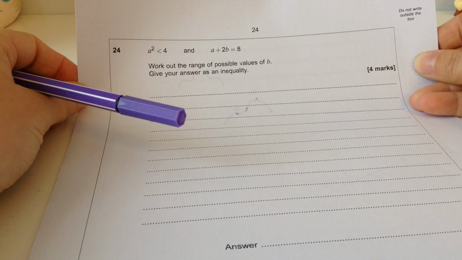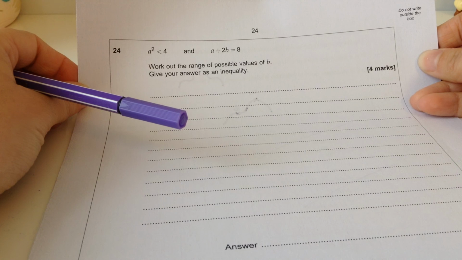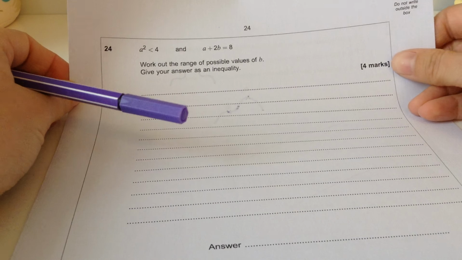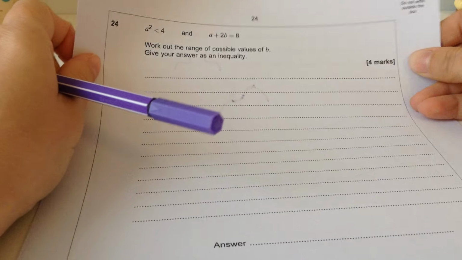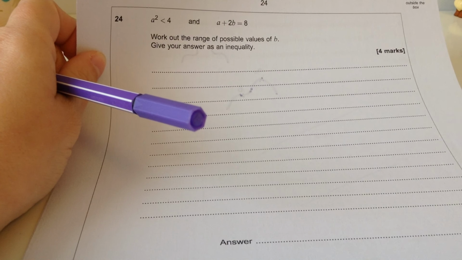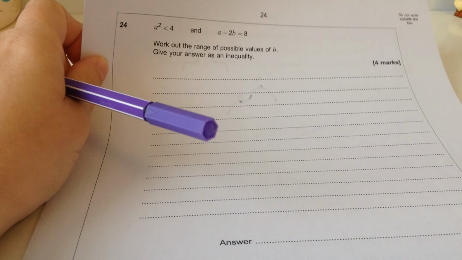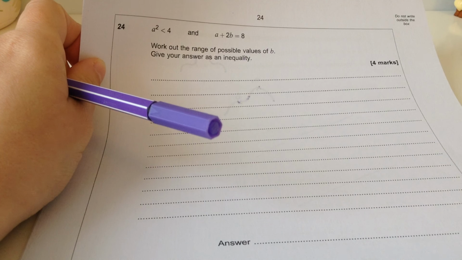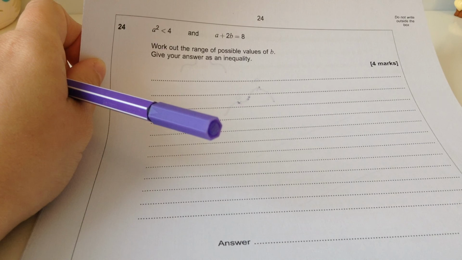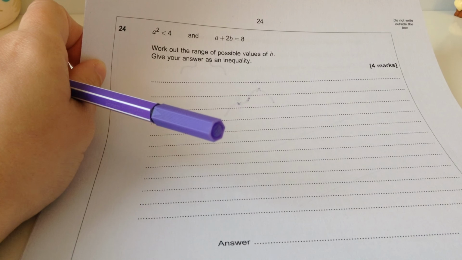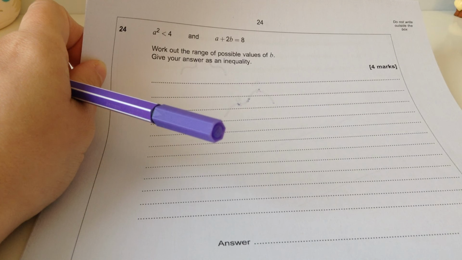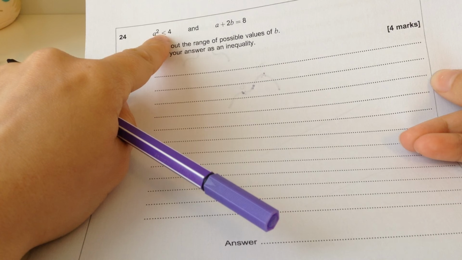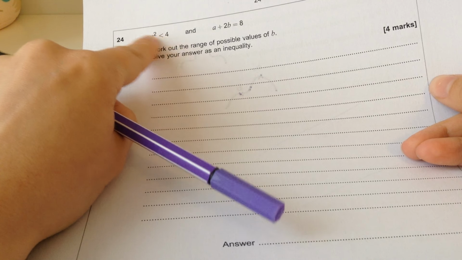So, a squared is less than 4 and a plus 2b equals 8. Work out the range of possible values of b. Okay, let's deal with the a squared is less than 4 thing first. I mean, we can think about this logically or graphically. Logically, if a squared is less than 4, then a is going to be less than 2, but it's going to be bigger than minus 2, because minus 2 squared would also give 4, and minus 3 squared would give 9, which is too big.